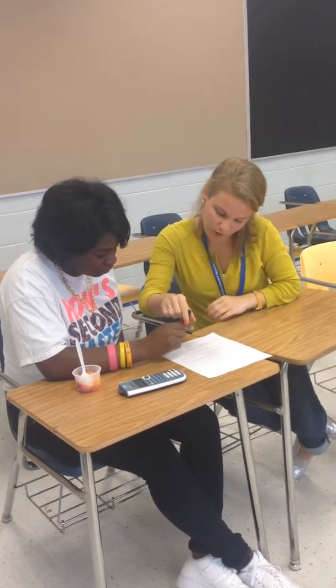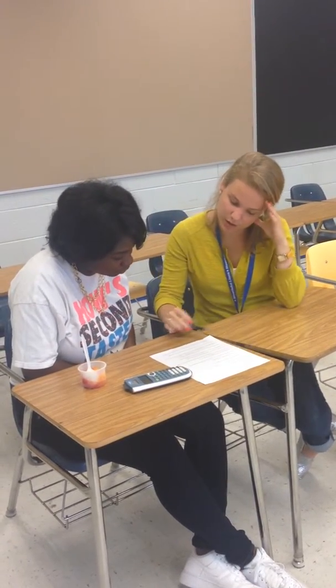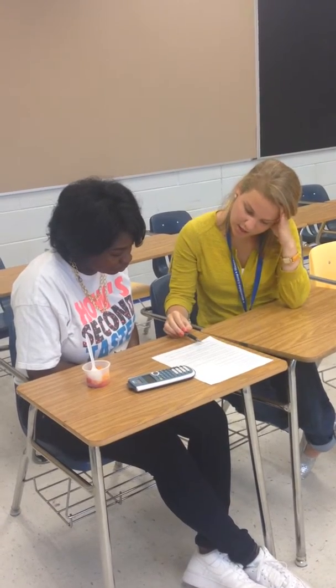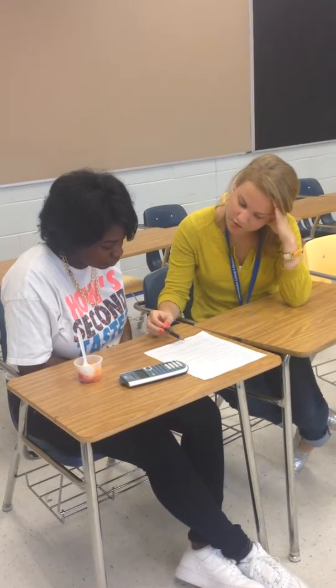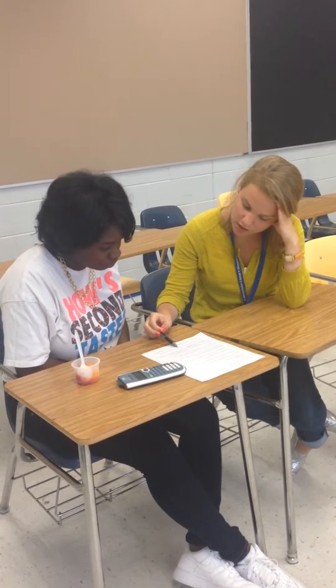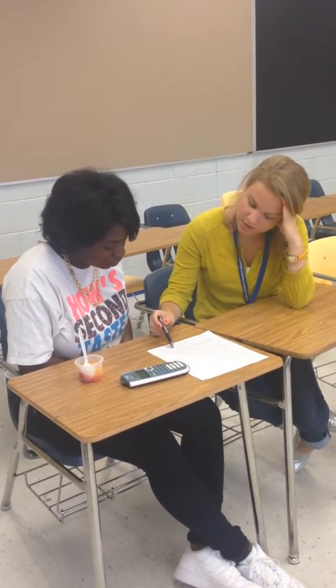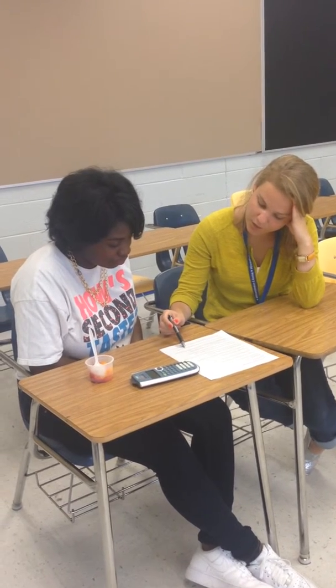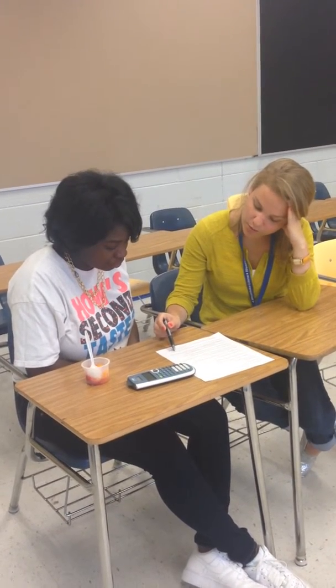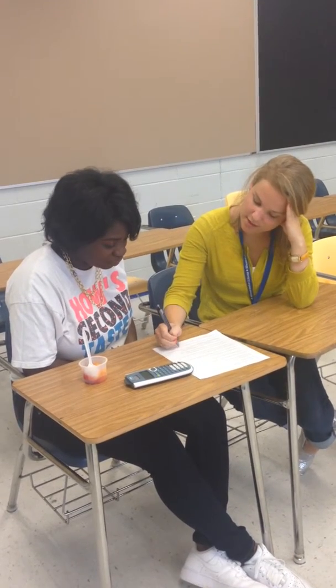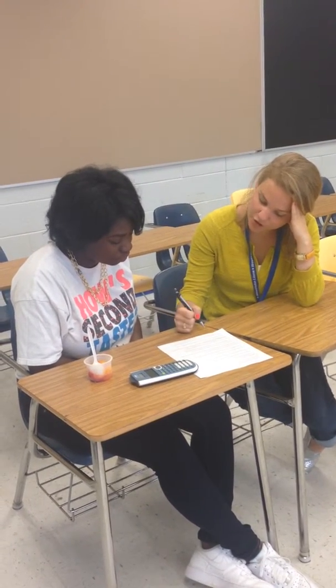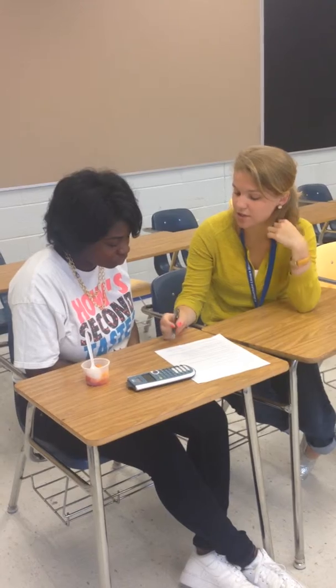All right, let's do one more. Why don't we do a specific heat problem because those ones are pretty tricky. It says how much heat is gained when 114.3 grams of water at 14.8 degrees Celsius is raised to 18 degrees Celsius. This C stands for specific heat. So it says specific heat of water equals 4.18 joules per gram degree Celsius.